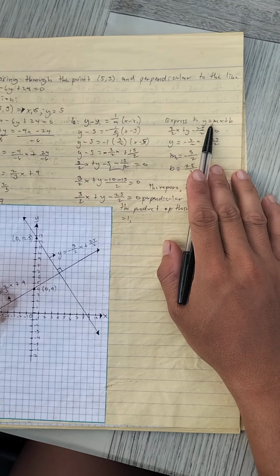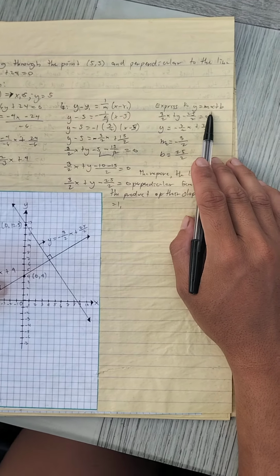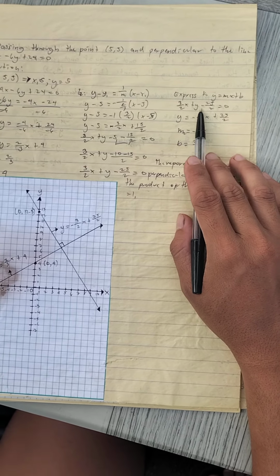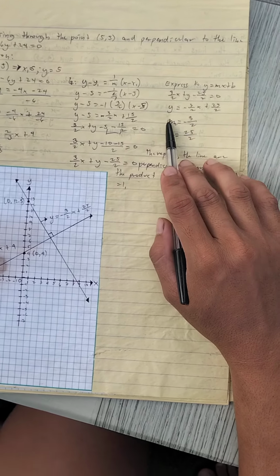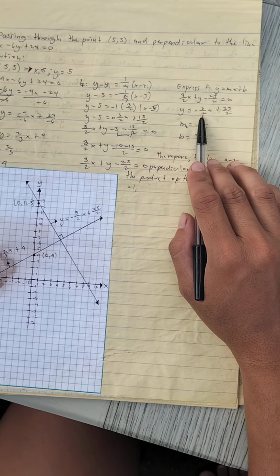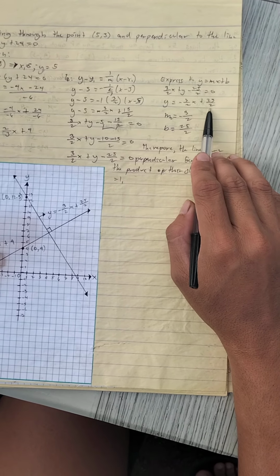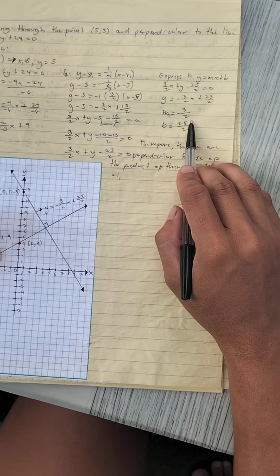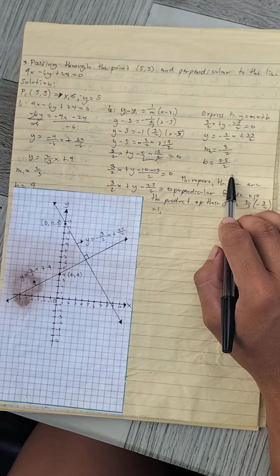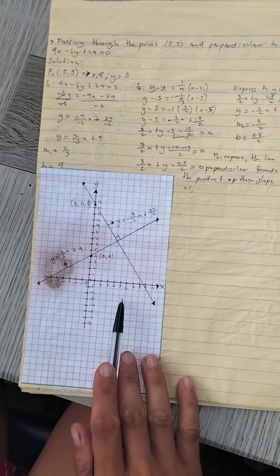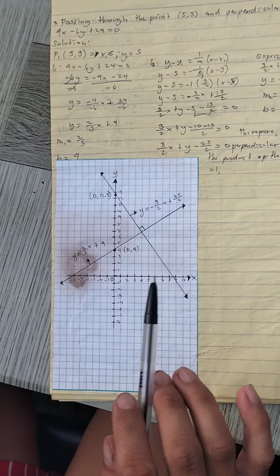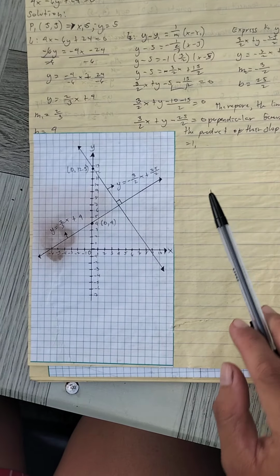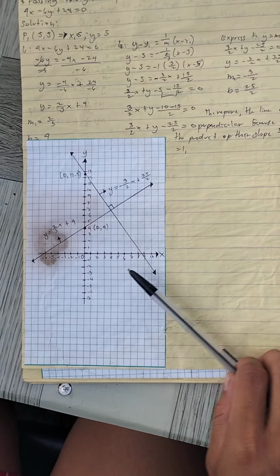Express it as y is equal to mx plus b. 3 over 2x plus y minus 25 over 2 is equal to 0. So, y is equal to negative 3 over 2x plus 25 over 2. So, our second slope is negative 3 over 2 and our b is 25 over 2. So, this is the graph of number 3. So, this is the perpendicular. So, this is the graph of number 3.